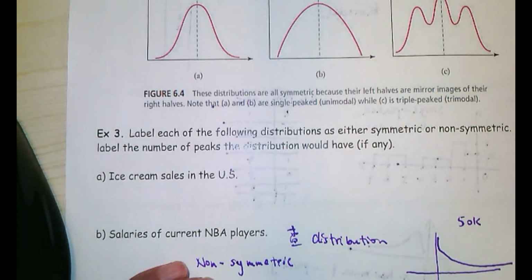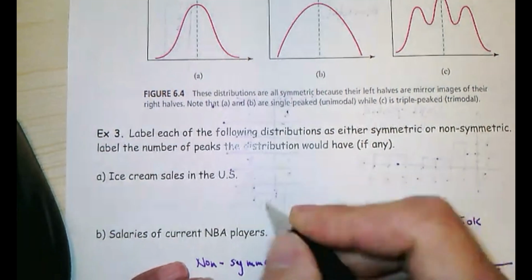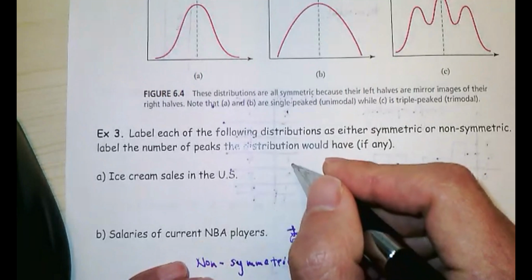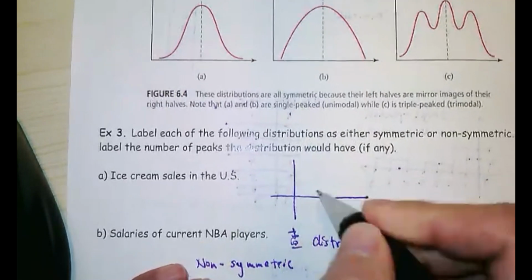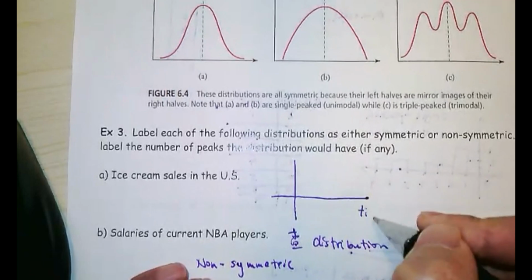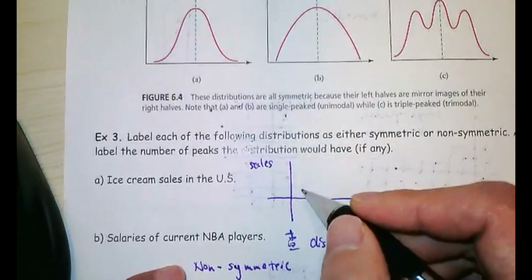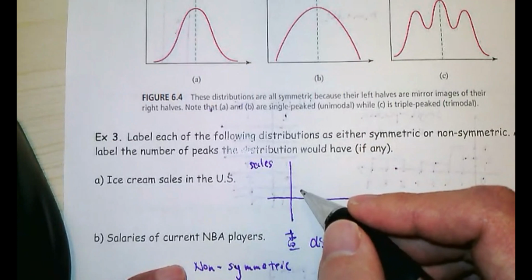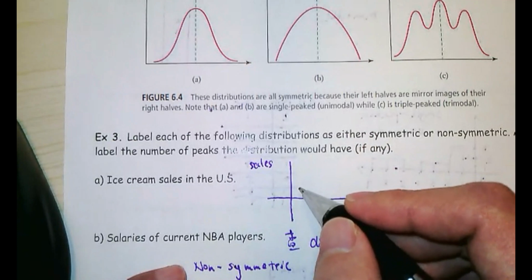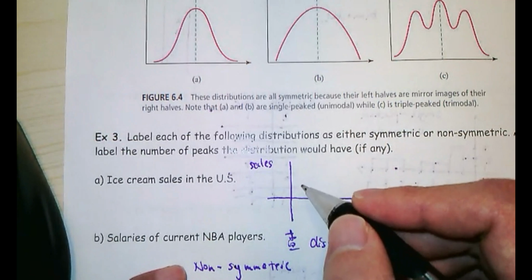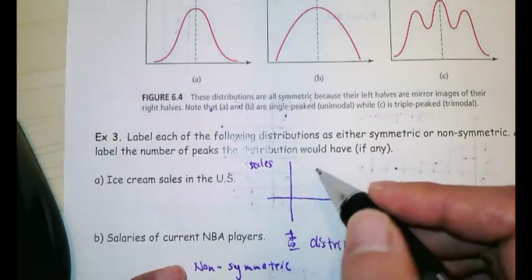Okay. Anyway, thank you for sharing. So first of all, this is symmetric. Second, the reason behind it is that imagine the x-axis is time and the y-axis is sales. Most people eat the most ice cream when the temperature is hot, right? Obviously, you can argue with me. You like to eat ice cream in the winter. I know. Some of you like that. But in general, most ice cream sells when it is hot in the summer, right?